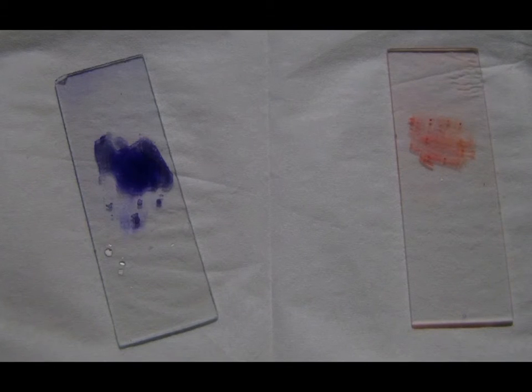So at the end of a gram stain, your slide will either look like this one right here on the left or this one right here on the right. And so it appears that we have a gram positive purple, and here we have a gram negative pink.